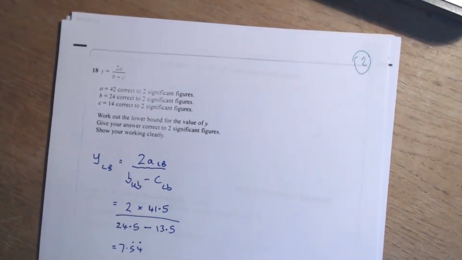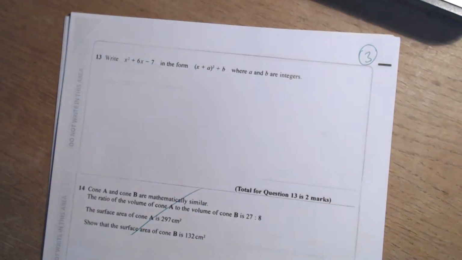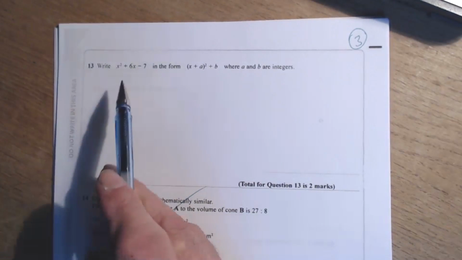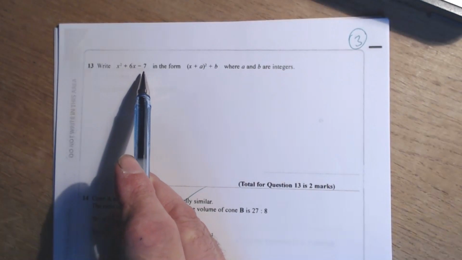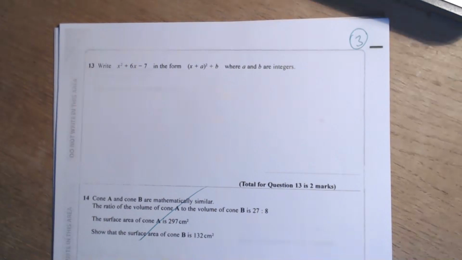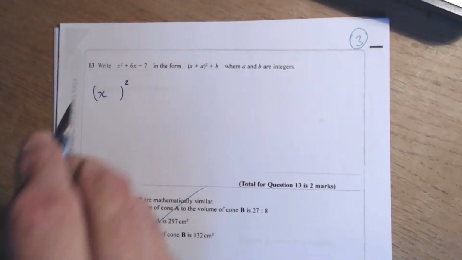Okay, so we've covered recurring decimals to fractions, we've covered bounds. I now want to have a quick look at the third topic, which I think is quite likely to come up, which is completing the square. So how do we complete the square? So we've got this question here, x squared plus 6x minus 7, and we've got to pop this into this completing the square format. Now the key bit is your opening position, is to know what to pop in here.